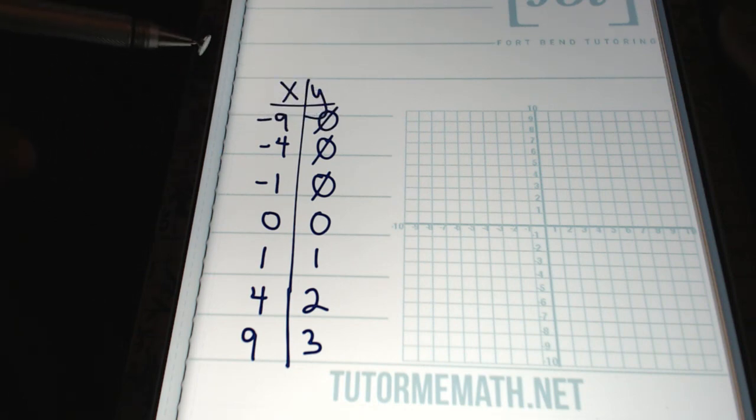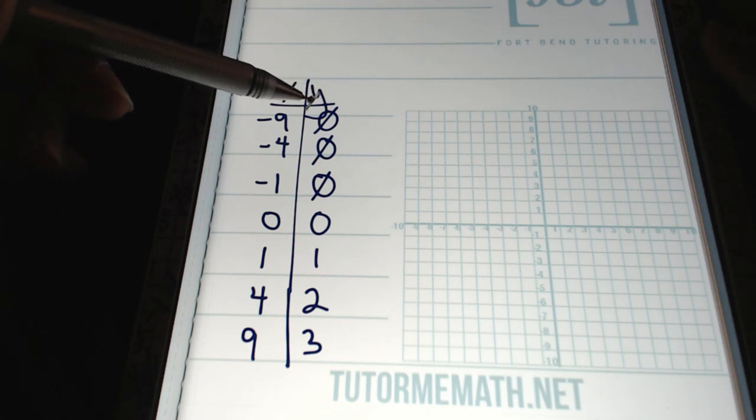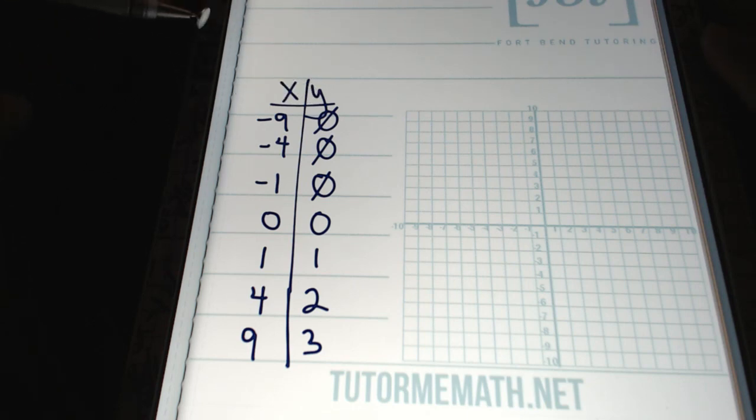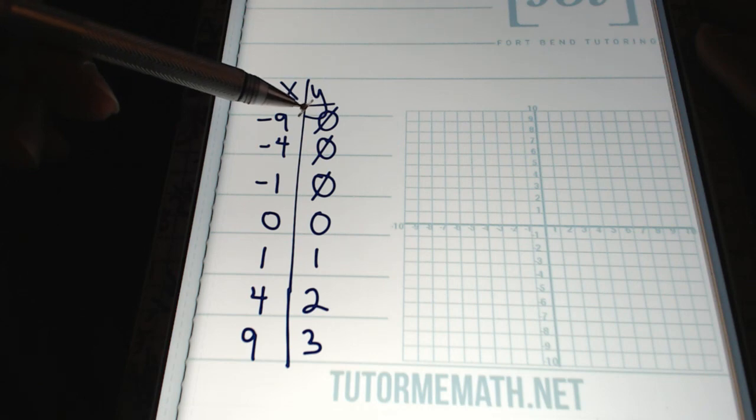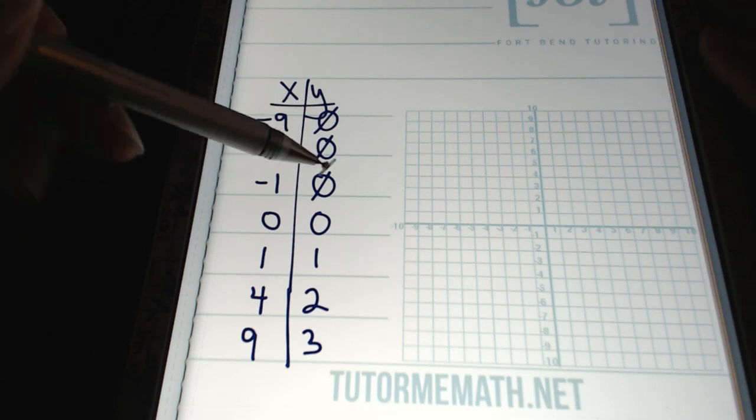So as far as the real number set is concerned, this is undefined. You can't take the square root of -9 and get a real number. Okay, so if you try to plug in -4, what happens? Once again, it's undefined. It's not a real number. If you plug in -1, it's not a real number.